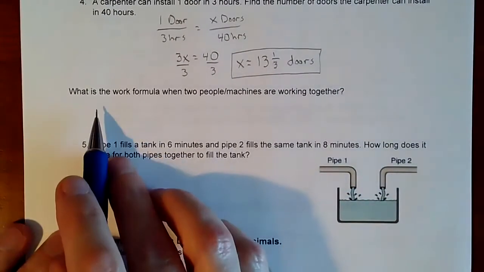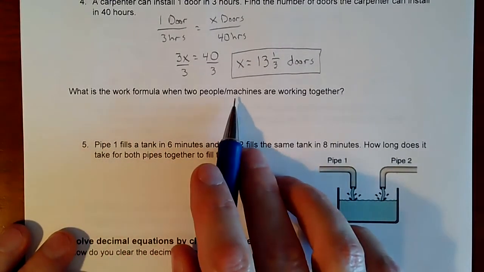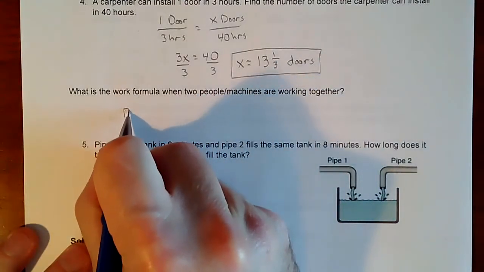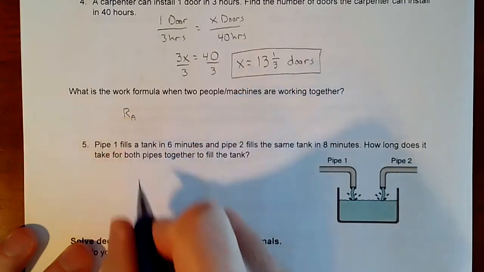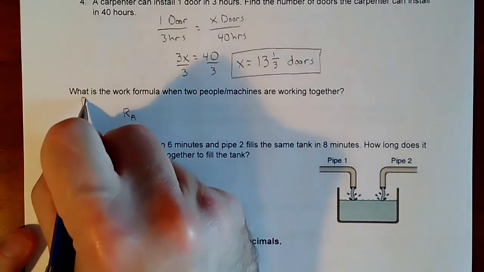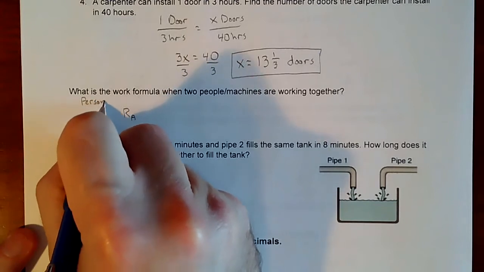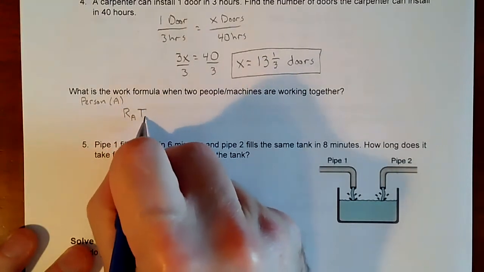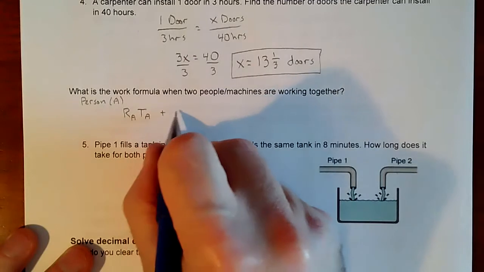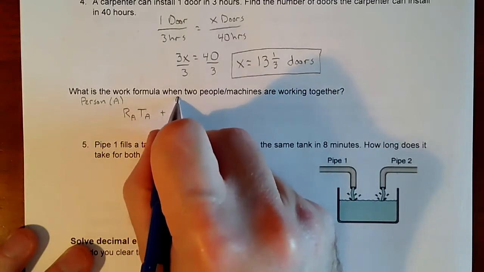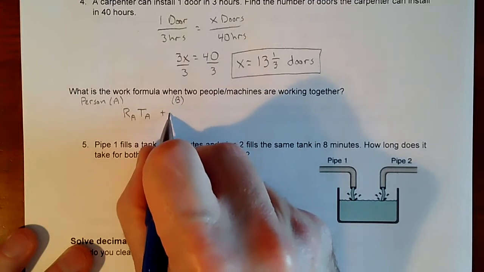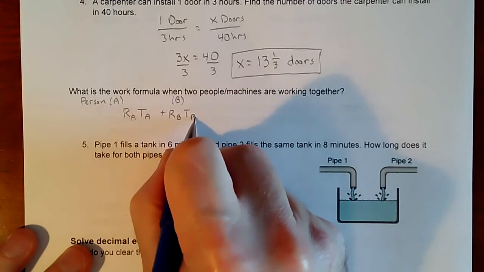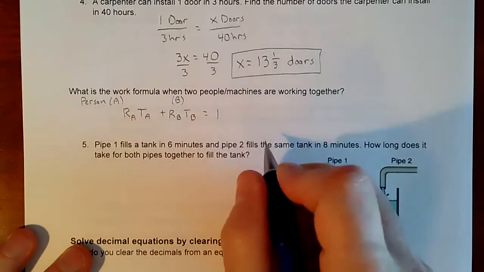Okay, so it says we have a work formula when two people or machines are working together. So here's a look at it: you have the rate of person A or machine A, and then you have a time associated with person A, and then you're going to add person B, who has a different rate and a different time, and that makes one completed job.